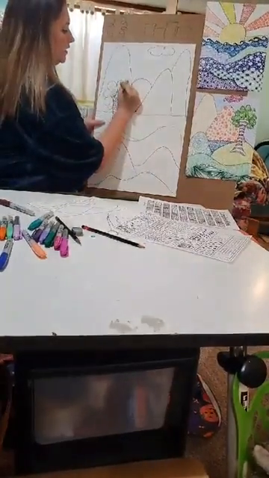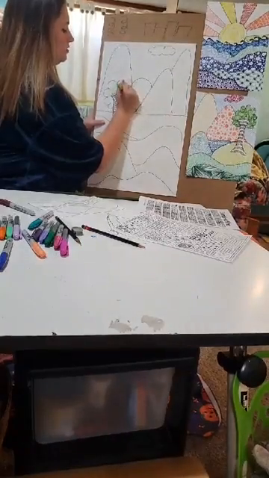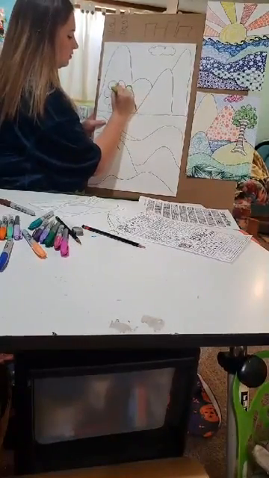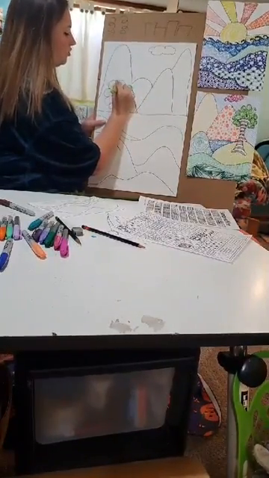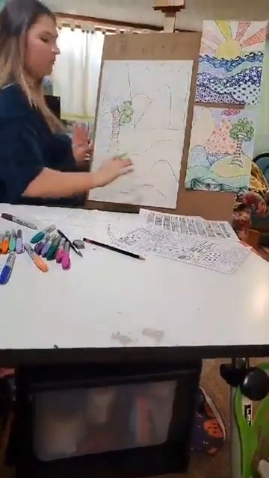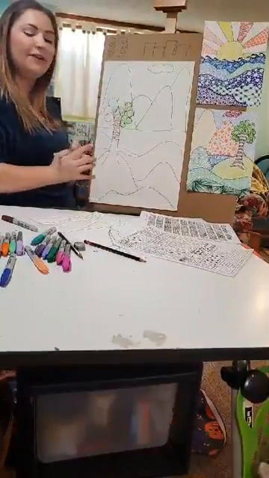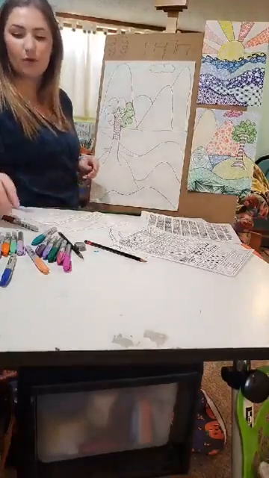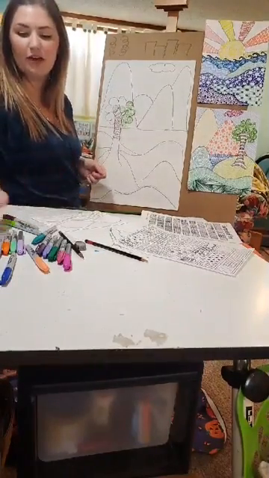Alright, so let's say this is the beginning of my tree. And again, I'm not going to do it all right now, so that I have some time to show you some different patterns and colors, and I'll finish it later when you're doing yours, and we can post them in the comments of this video later on.